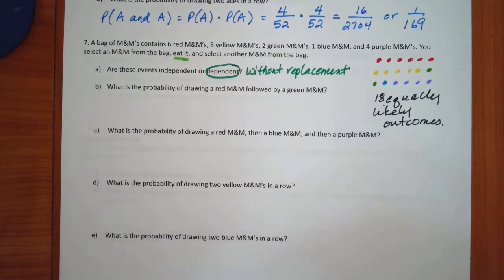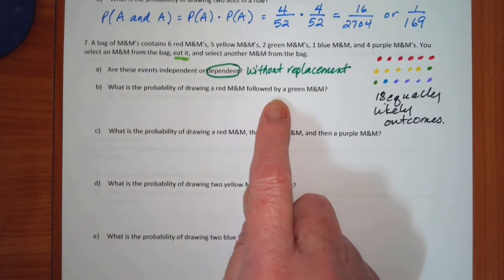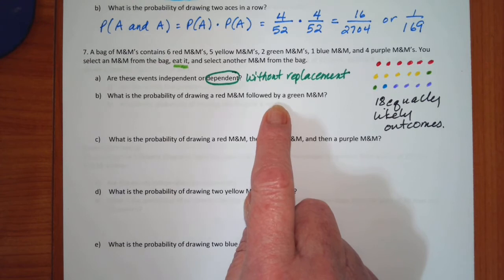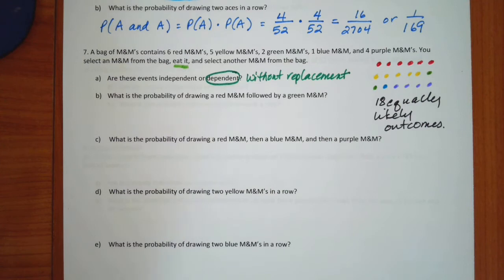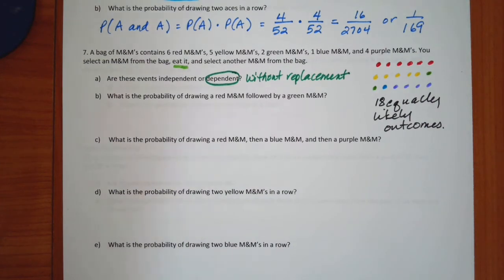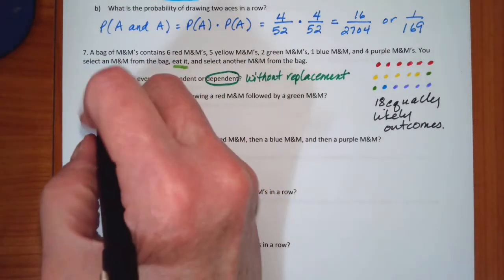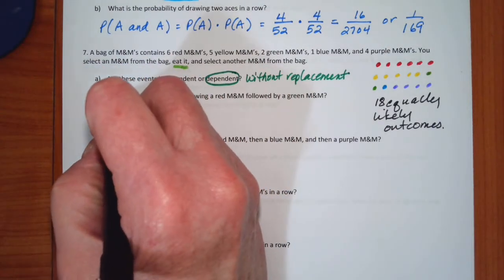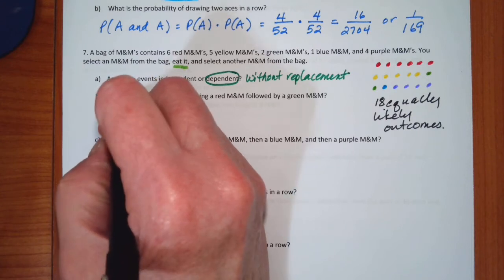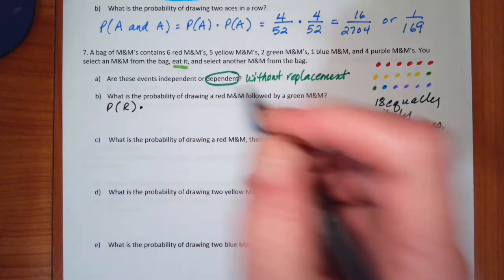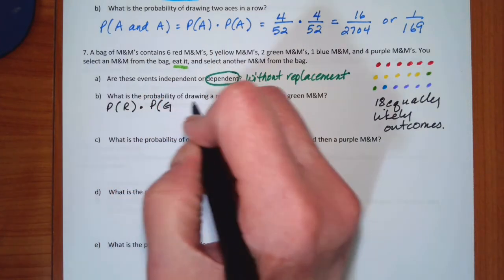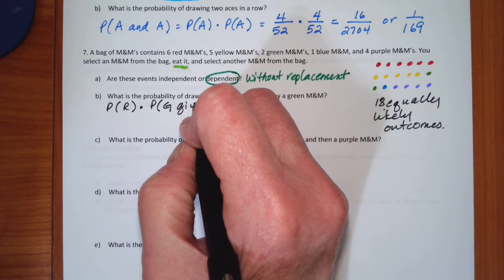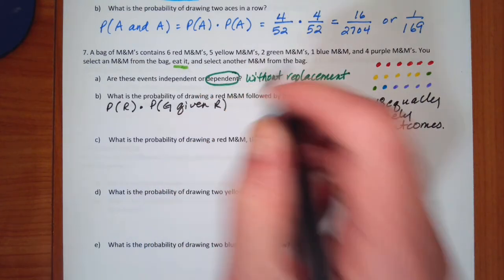Okay, so let's find the probability of drawing a red followed by a green. Now to write this, this is going to be the probability of a red times the probability of a green given that you've already drawn a red.